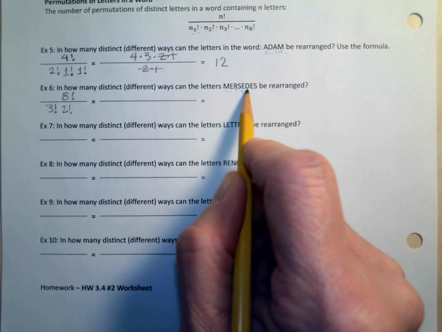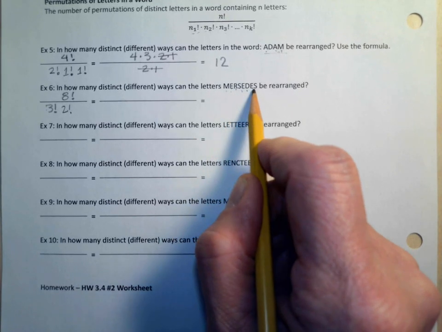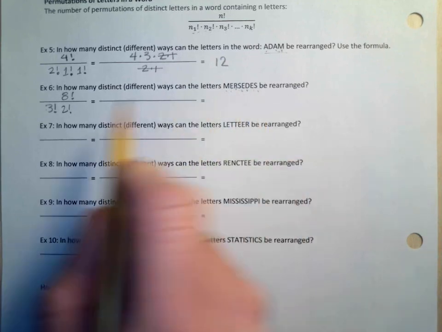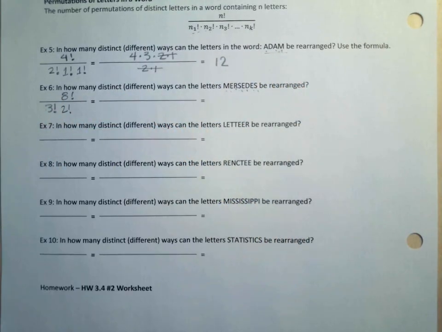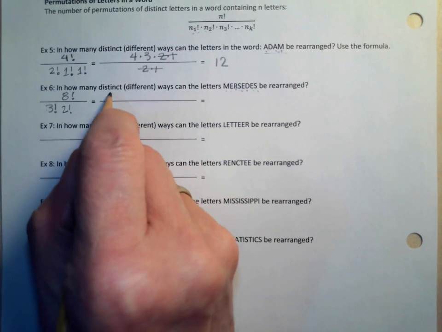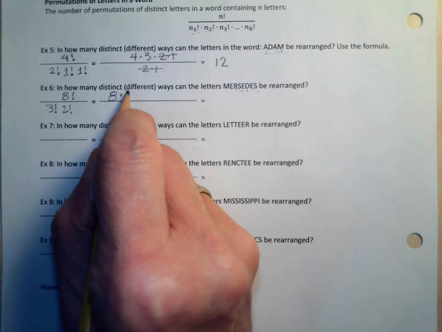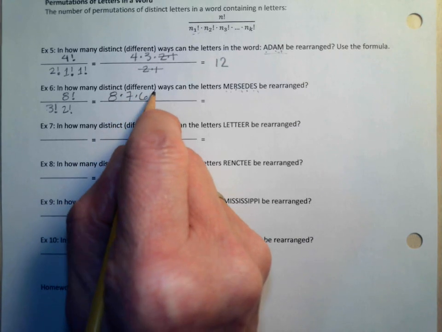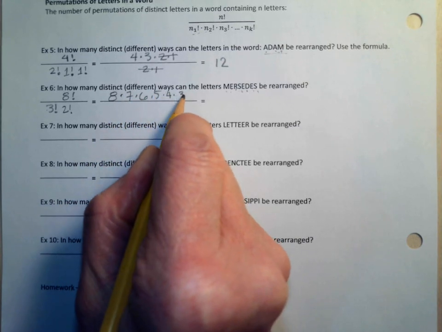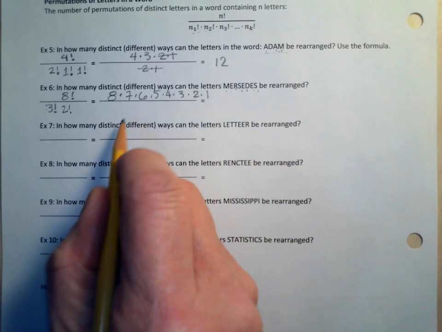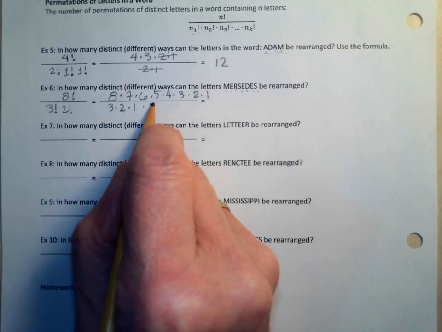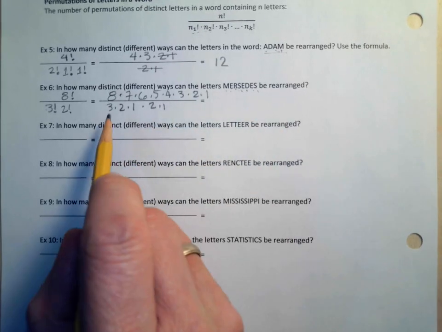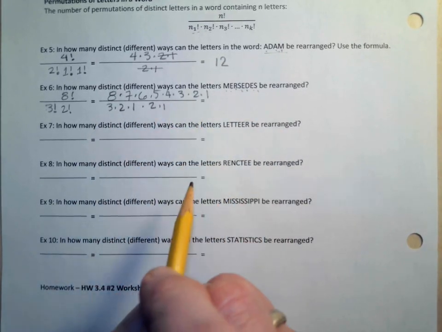E, we already did. D only shows up once. E, we already did. And S, we already did. So it's 8 factorial over 3 factorial, 2 factorial. So when you have multiple factorials, let's just write it all out. 8 times 7 times 6 times 5 times 4 times 3 times 2 times 1 over 3 times 2 times 1 times 2 times 1.